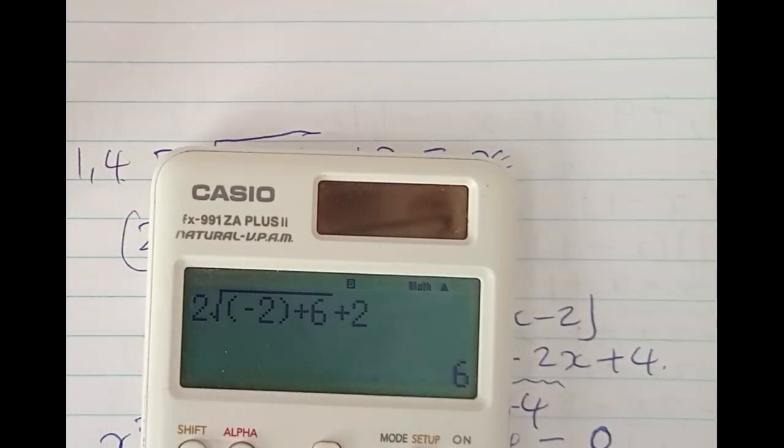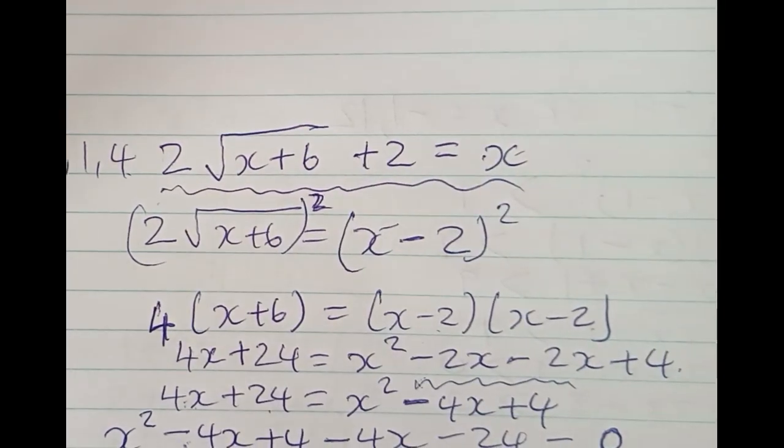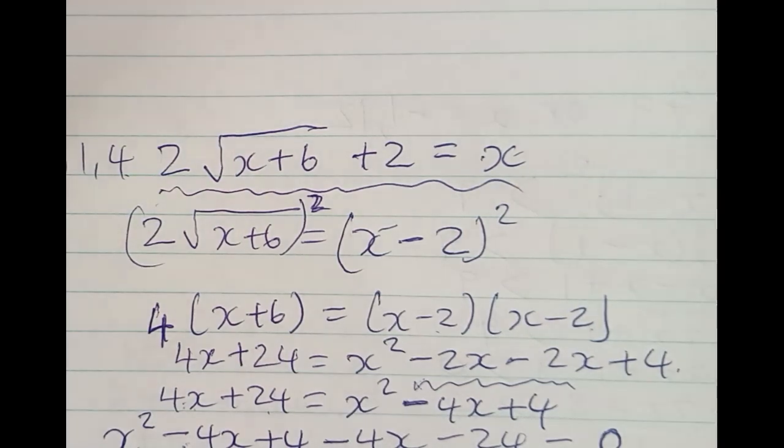Remember another x value is 10. So here you just have to come here into negative 2 and type 10. So it gives me 10. So 10 is the correct answer, but negative 2 is not the correct one.